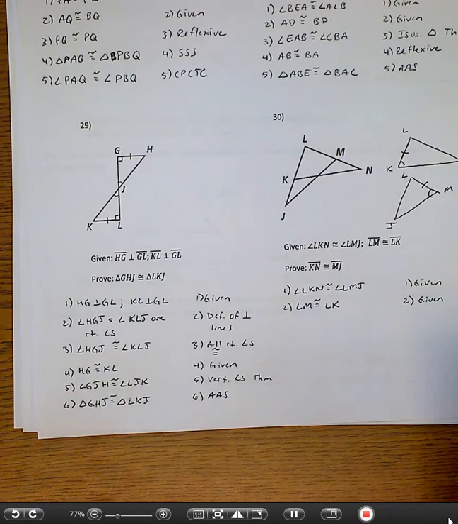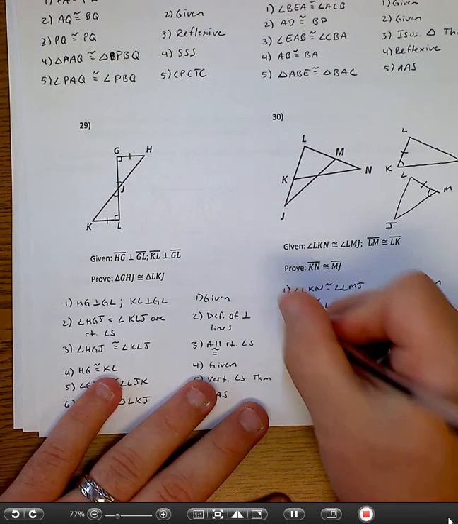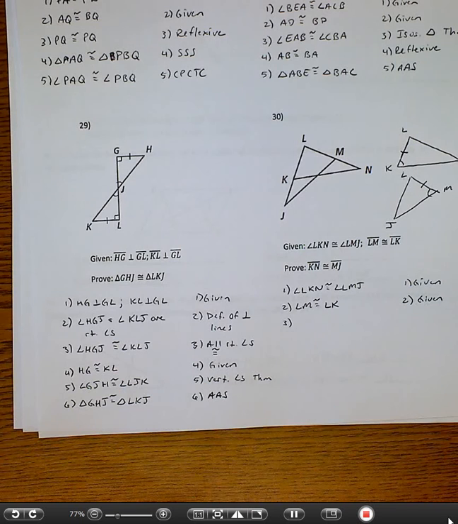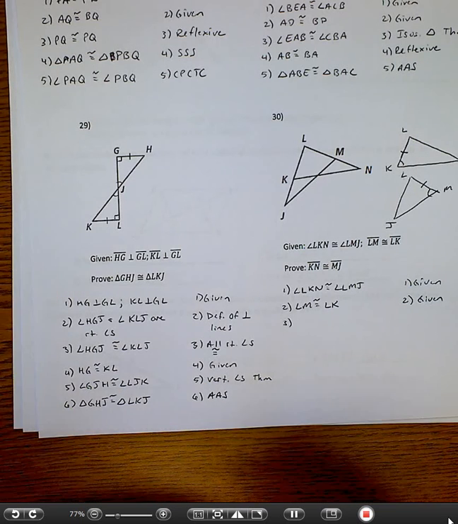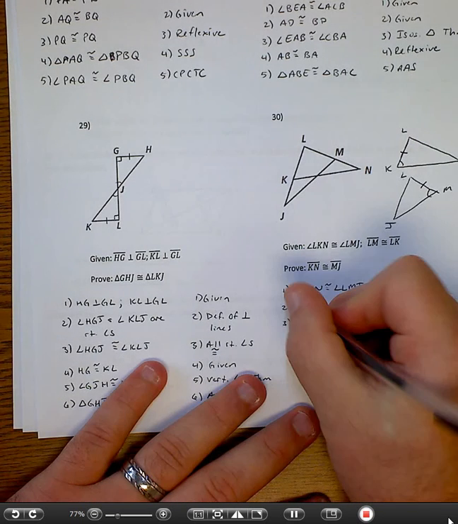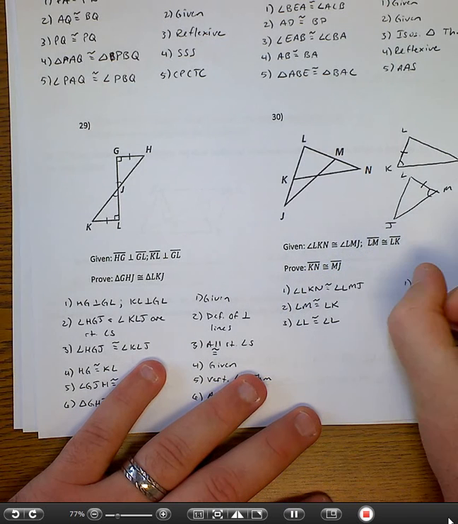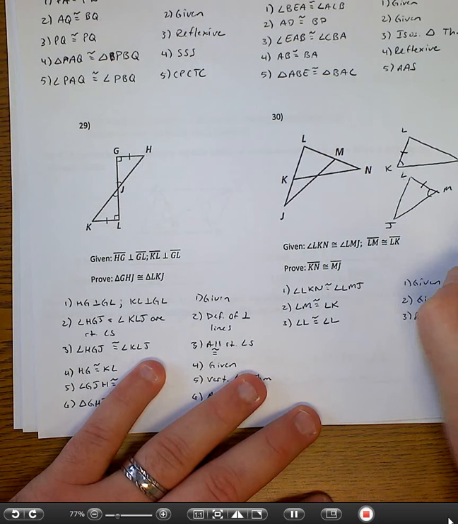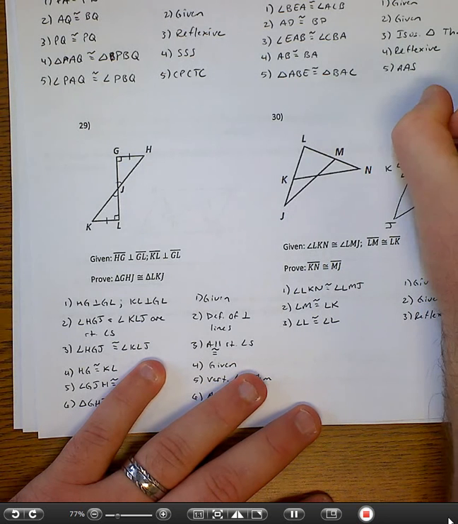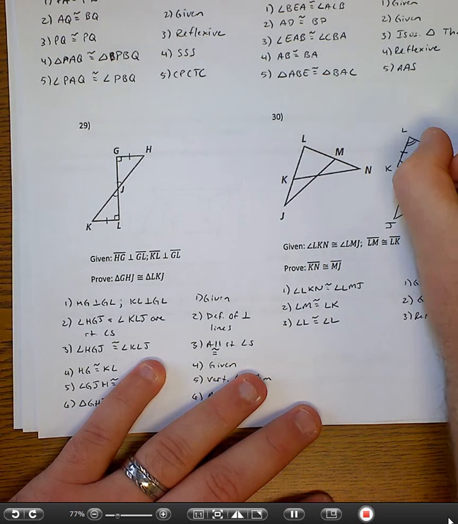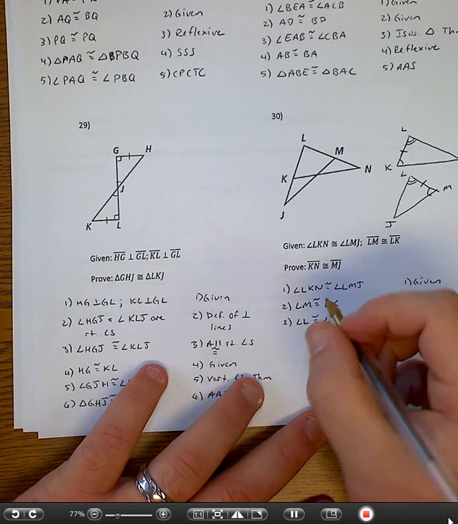And the last piece I need is the common side or angle, which in this case is an angle. Angle L is in both, so angle L is congruent to angle L by the reflexive property. I'm going to mark those. And now I have the two triangles congruent.